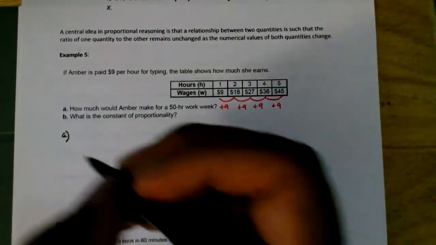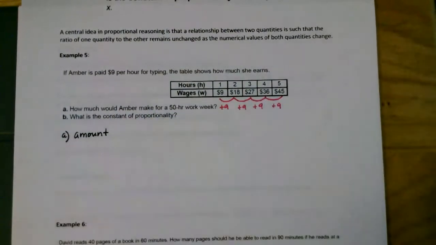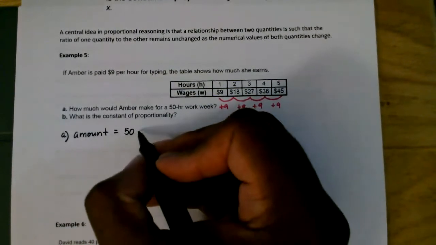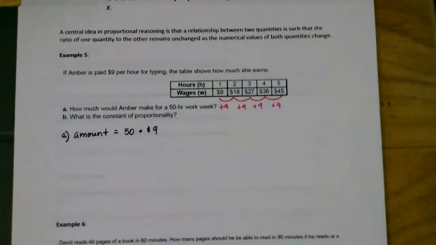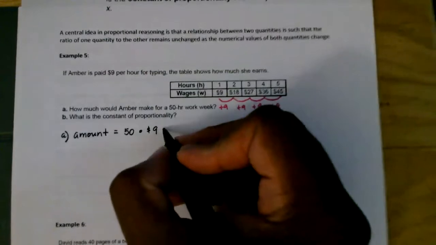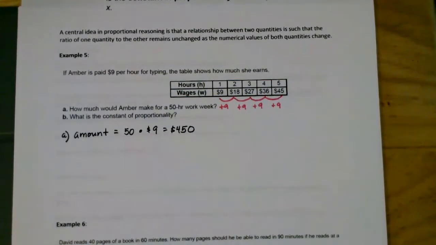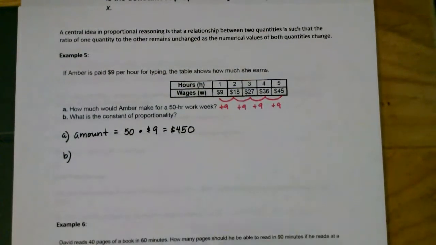So here, the amount that she makes in a 50-hour work week would be this: 50 hours a week multiplied by $9 per hour. So 50 times 9 ends up being $450. So that means for a 50-hour work week, Amber makes $450. That's part A. Now part B, what is the constant of proportionality?